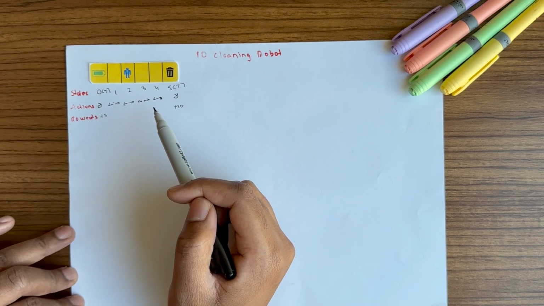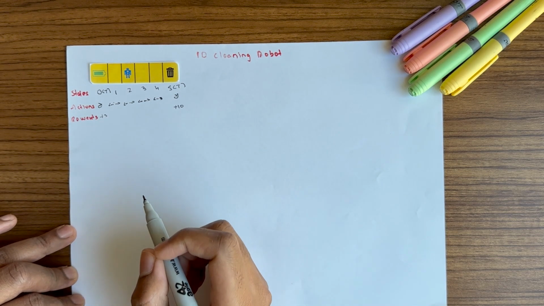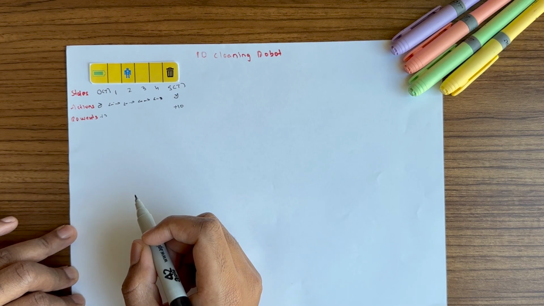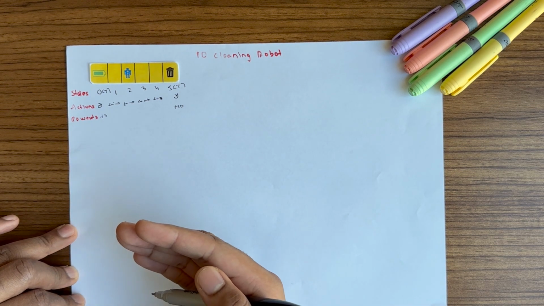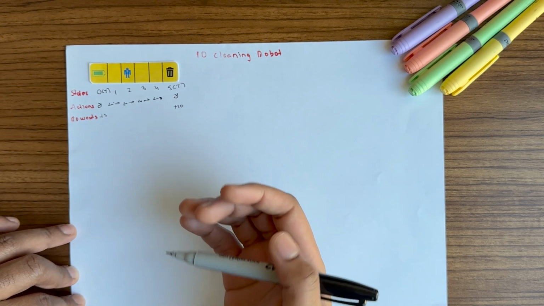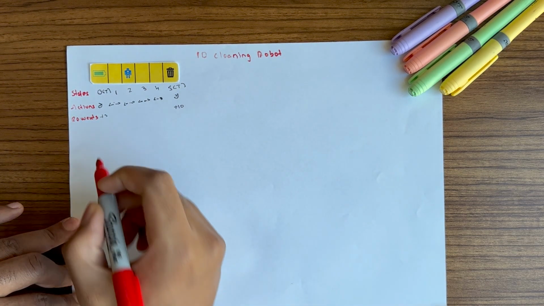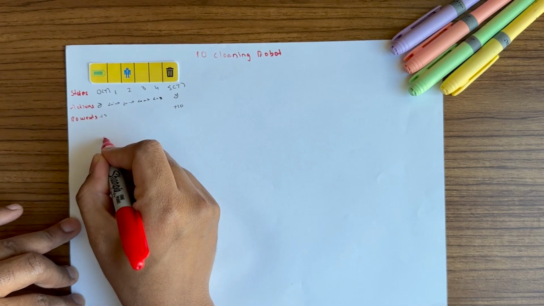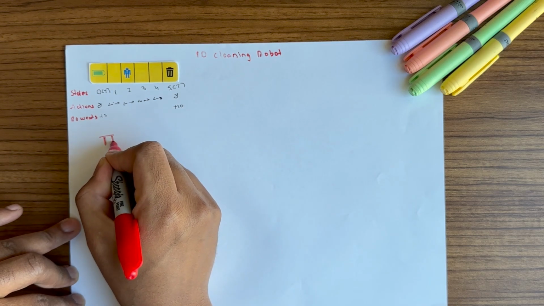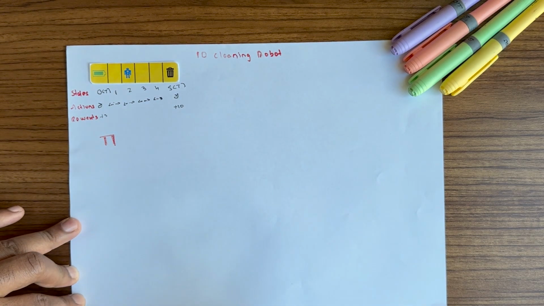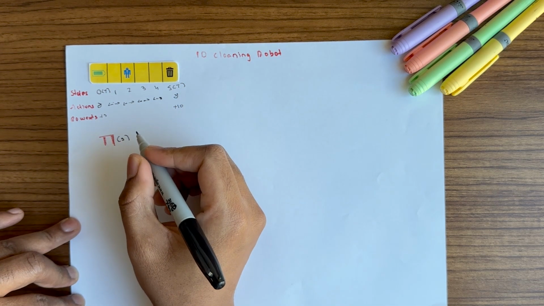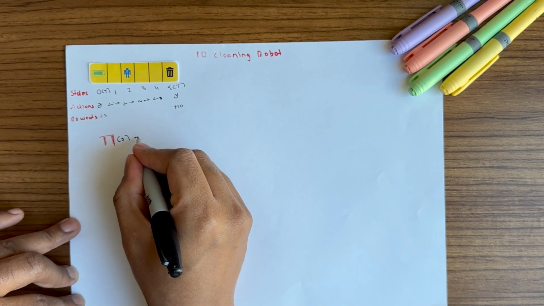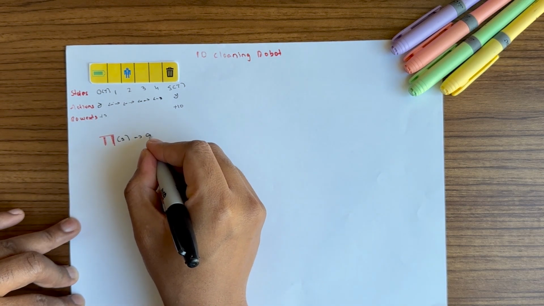Next, what I'm going to mention is that we can define the problem as learning a policy pi. This pi takes in a state and maps that state to the best action.